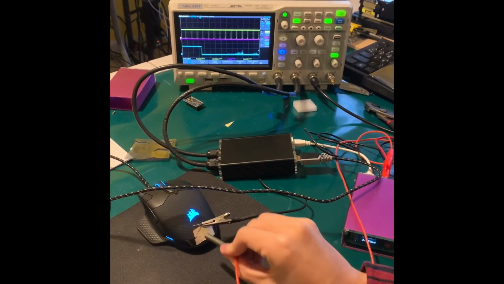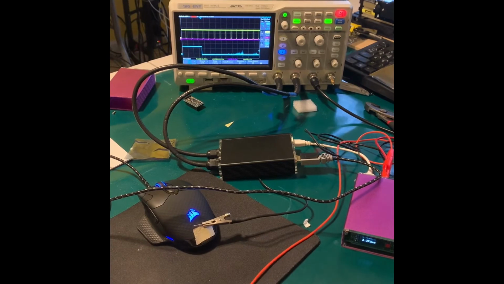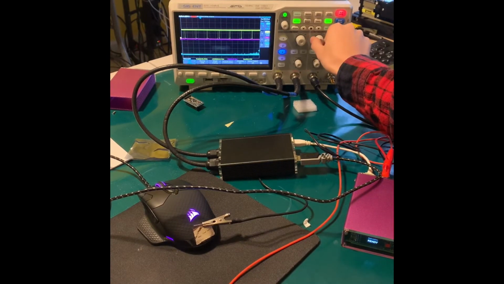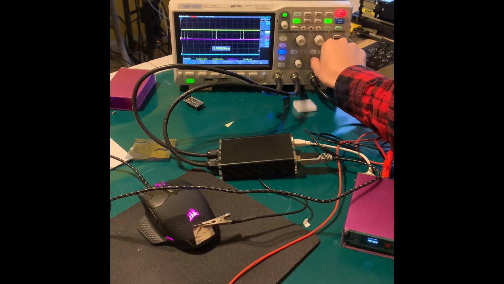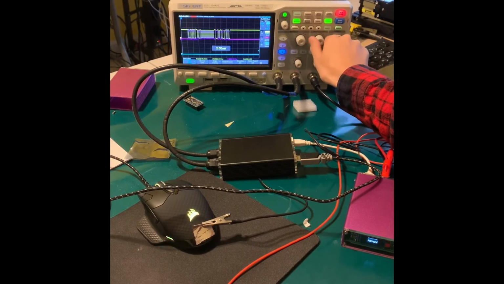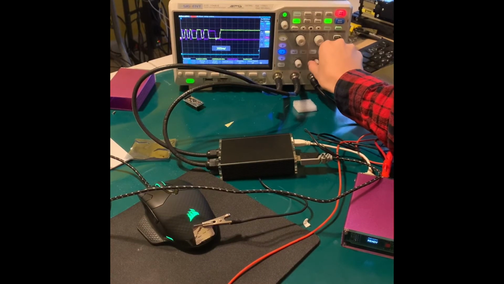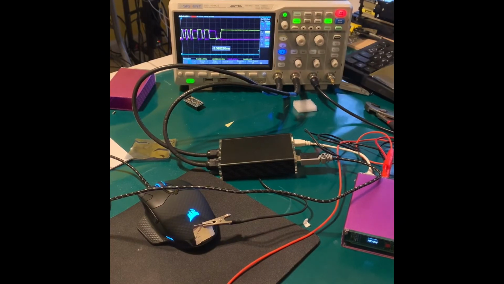Try again. We have 3.372 milliseconds. So we can zoom in, and if we check, we have 3.3952 milliseconds on the oscilloscope.